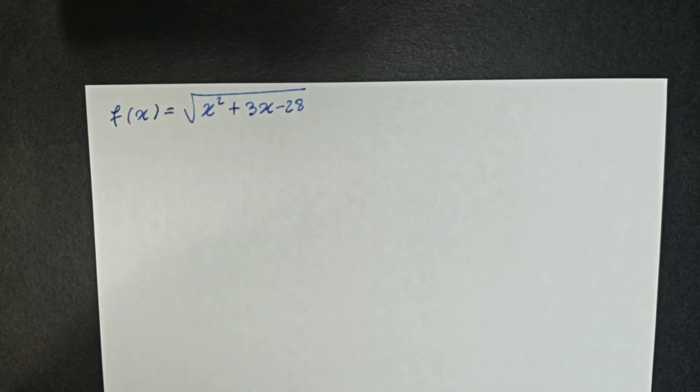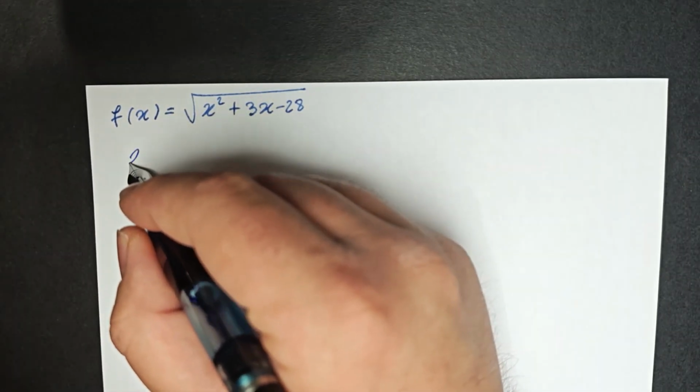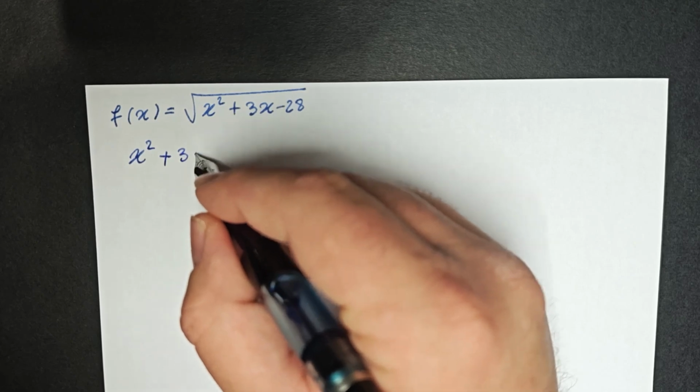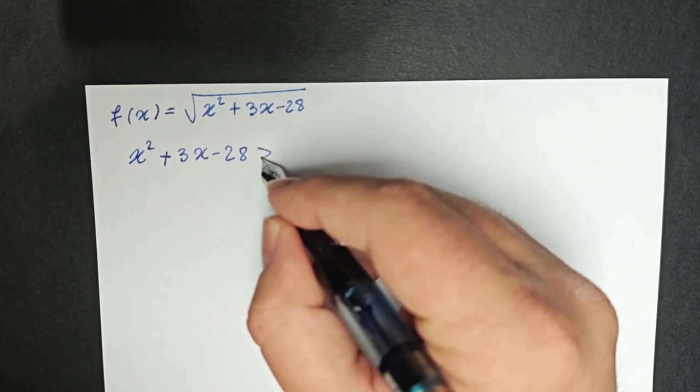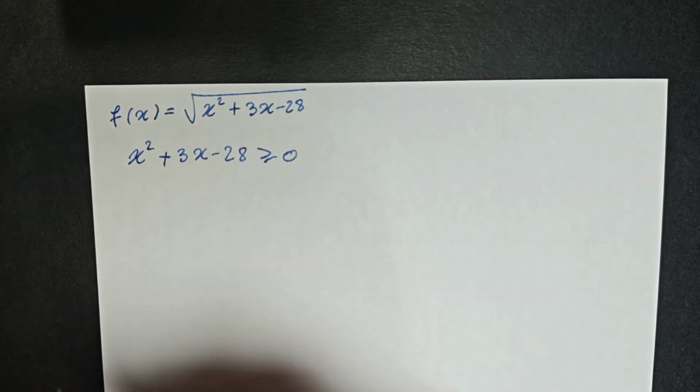We are dealing with a square root function, so the argument of that function has to be larger or equal to 0. X squared plus 3x minus 28 has to be larger or equal to 0. Let's find the zeros of this quadratic function using the quadratic formula.